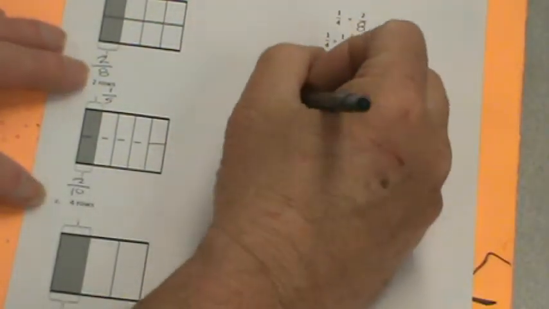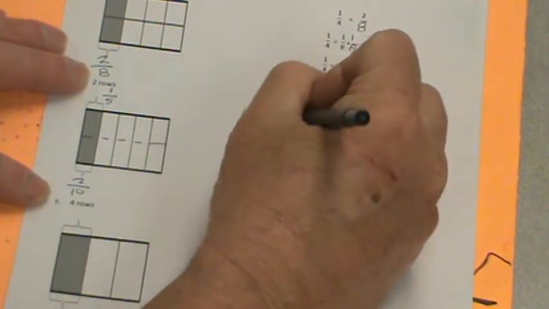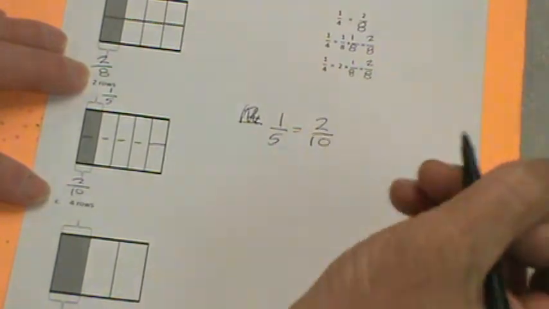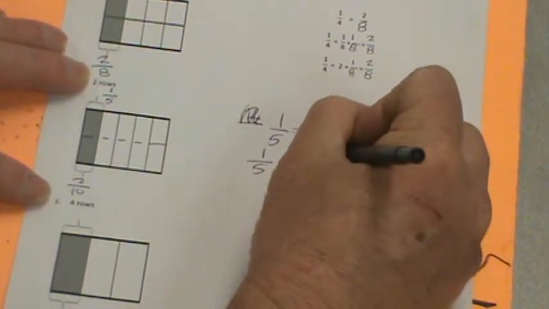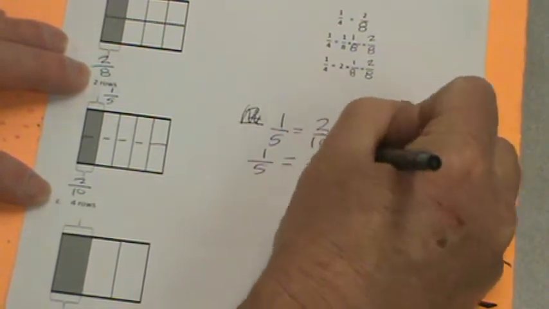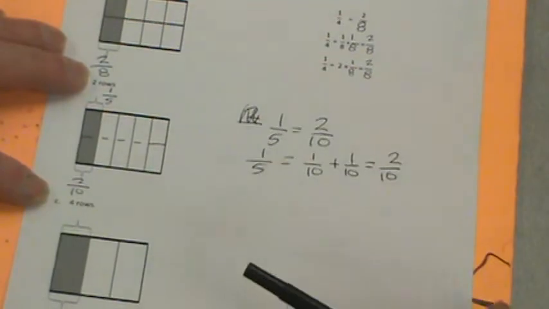So we know that 1/5 is equal to 2/10. We're going to prove it over here. 1/5 equals 2/10. Then I'm going to say 1/5 equals 1/10 plus 1/10, and that equals 2/10, right?